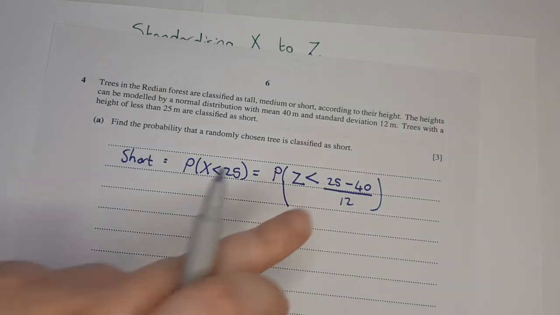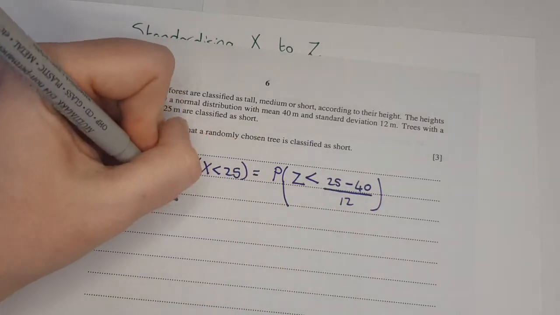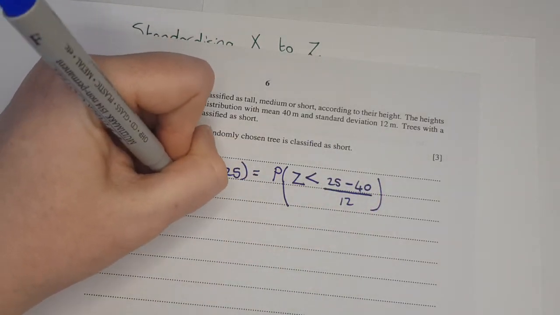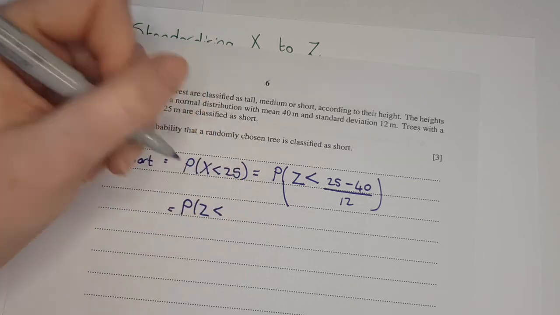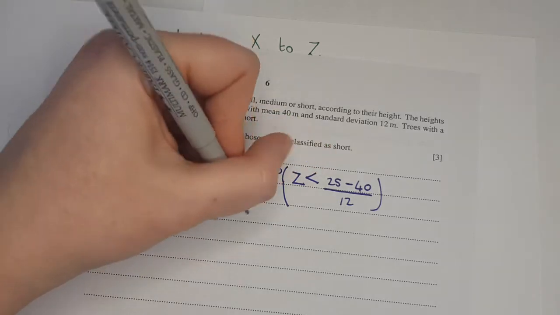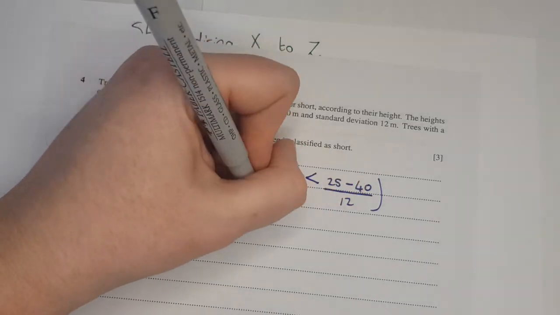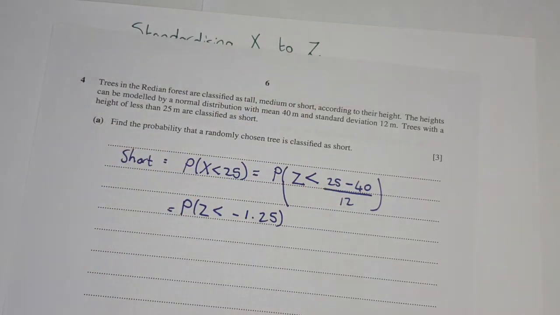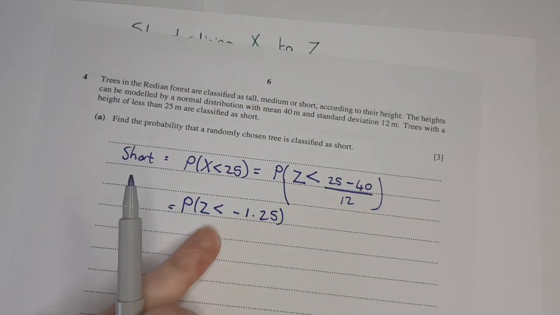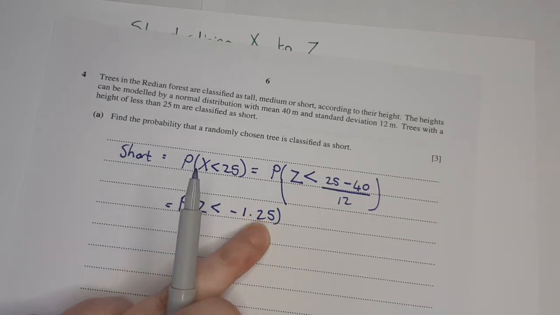Okay, so now if I put that into my calculator, I get an answer that is negative 1.25. So now I have a standardized z value, and that value I would be able to look up on the table.